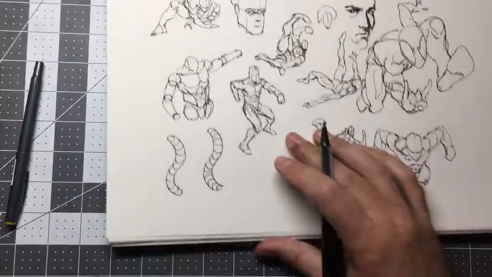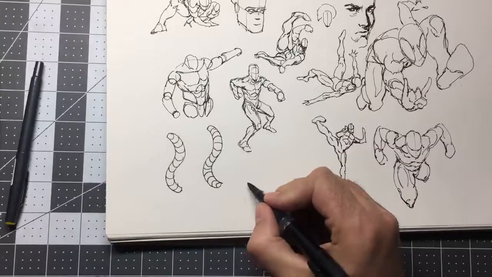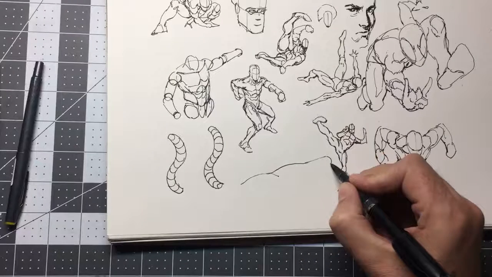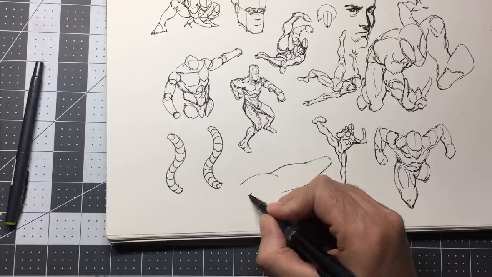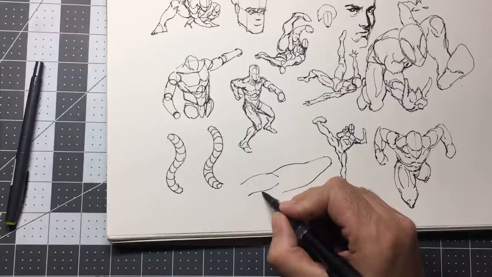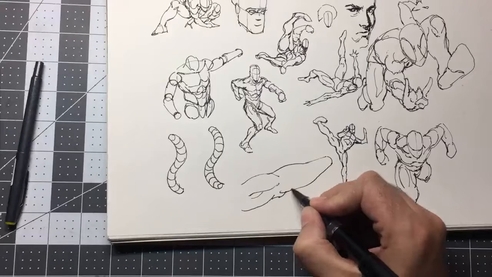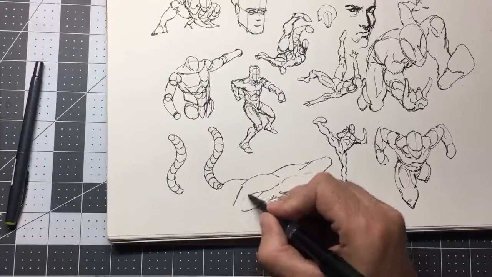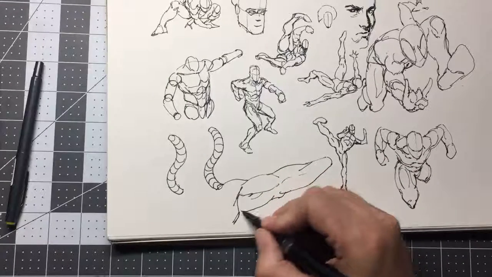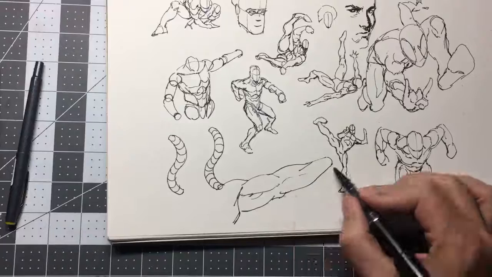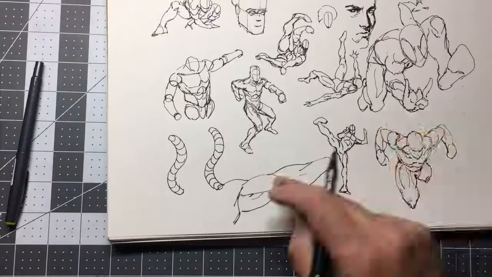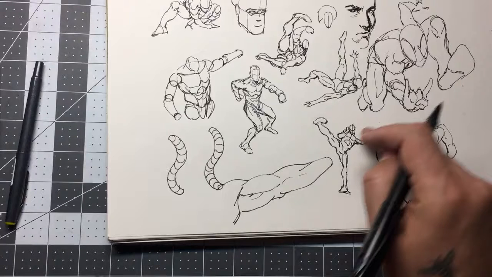So let's say I have, let's do a bicep into the forearm, and the bicep comes here, tricep, elbow, a little bit of shoulder going into the chest. Okay, let's say here's the arm right there. Well, I'm saying that this is going to go away from us, right?